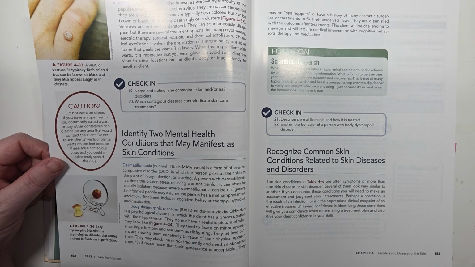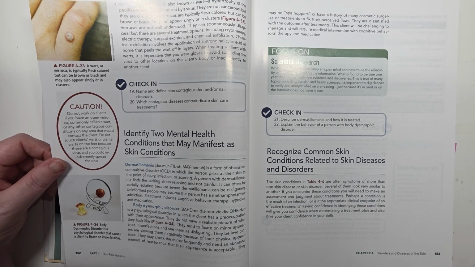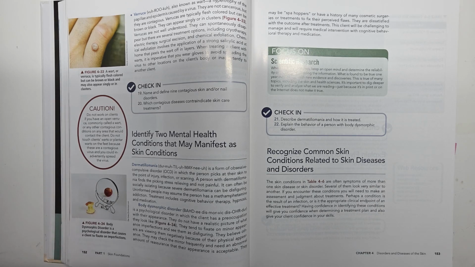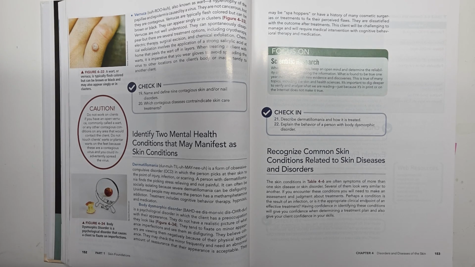They may check the mirror frequently and need an abnormal amount of reassurance that their appearance is acceptable. They may be spa hoppers, or they have a history of many cosmetic surgeries or treatments to fix their perceived flaws. They are dissatisfied with the outcome after treatments.